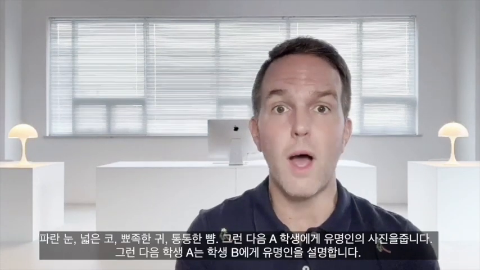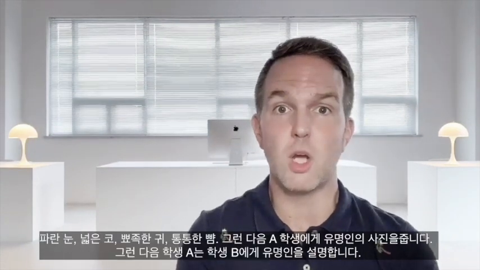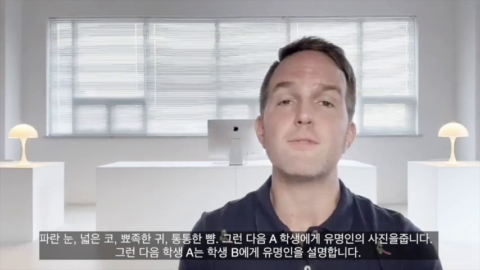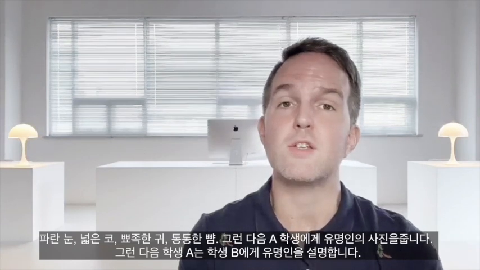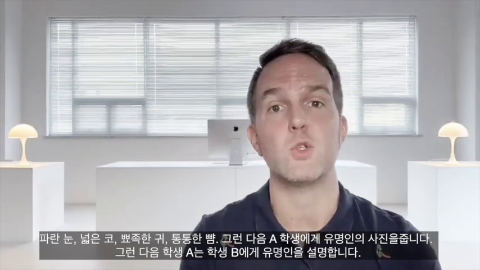I often do this lesson with facial features. First, I teach the parts of the face: ears, nose, eyes, chin, cheeks. Then I teach how to describe these parts: blue eyes, wide nose, pointy ears, chubby cheeks. Then I give student A a picture of a famous person. Then student A describes the famous person to student B.